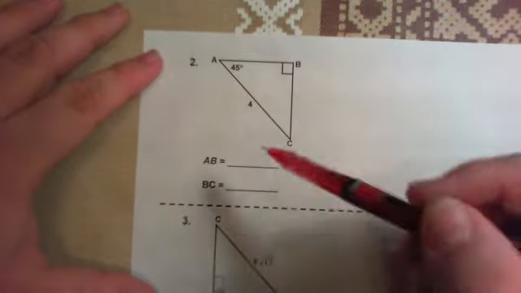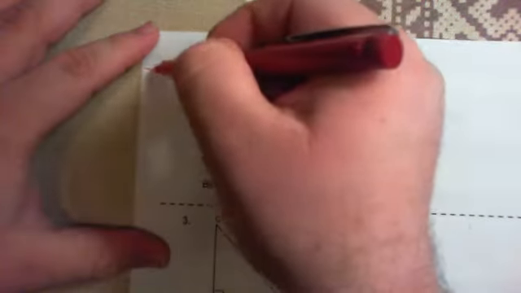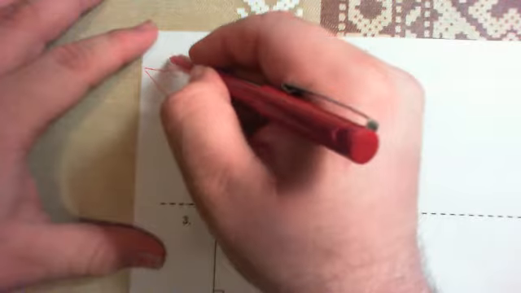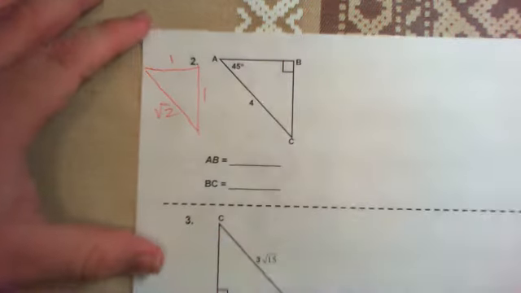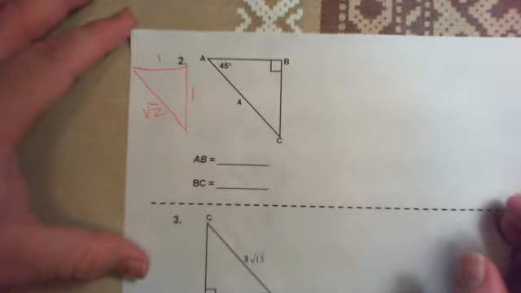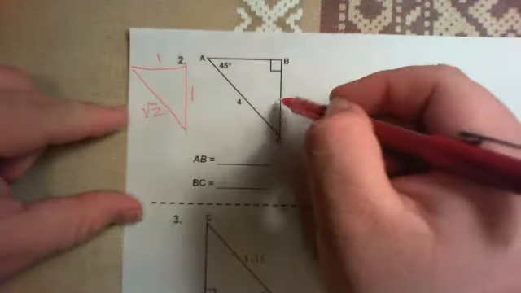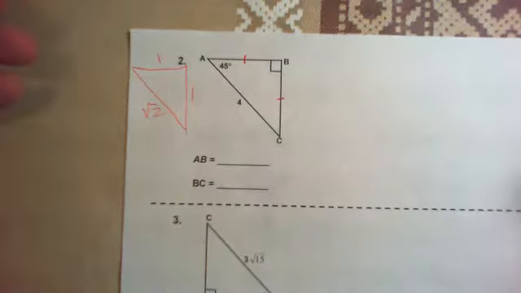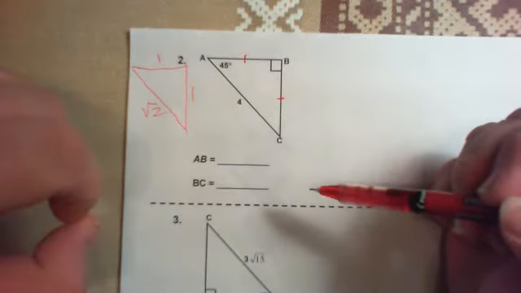Problem number 2. Now this one's turned upside down, but have no fear. We can still draw out our 45, 45, 90 triangle. 1, 1, square root of 2. Uh-oh. This time, they give me the hypotenuse first. Now the cool thing is that I'm solving for two sides, and I know that these two sides are equal, so really I only have to do half the work. Once I've solved for one side, I have both sides. So let's set these up.